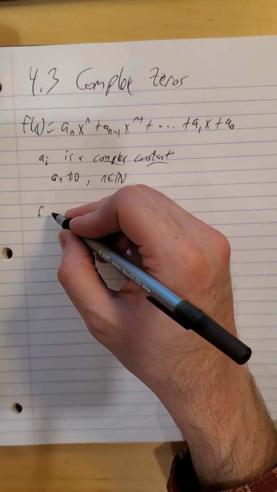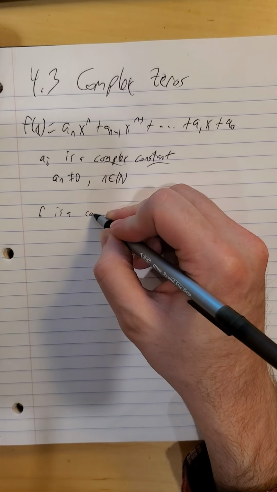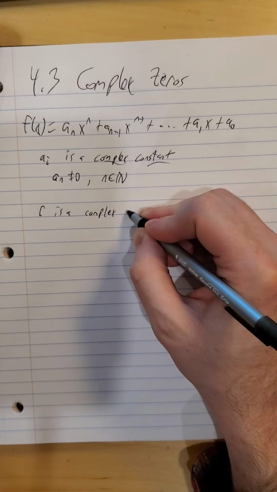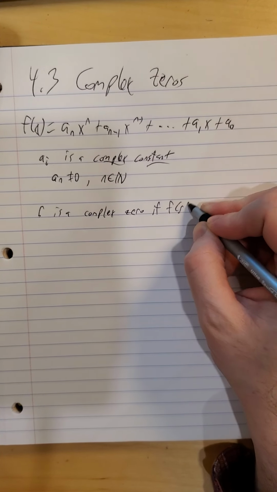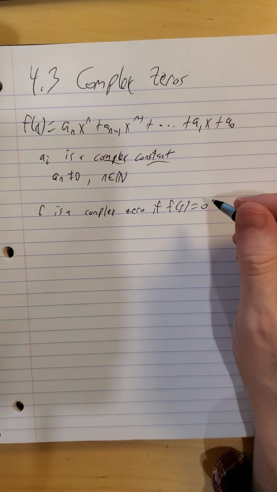So r is a complex zero if f of r is equal to 0.